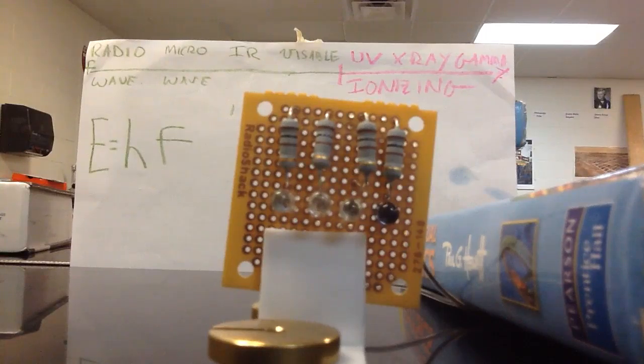So this demonstrator here was put together by Arbor Scientific, and it's got some LEDs of different colors. On the far right is an infrared one, which I can't see, but you'll be able to see a little bit through this iPad camera. Then comes red, then comes green, then comes blue. We know red has the lowest frequency, blue has a higher frequency, and according to this equation, that means the energy per charge needed to light up red is less than the energy per charge needed to light up blue.